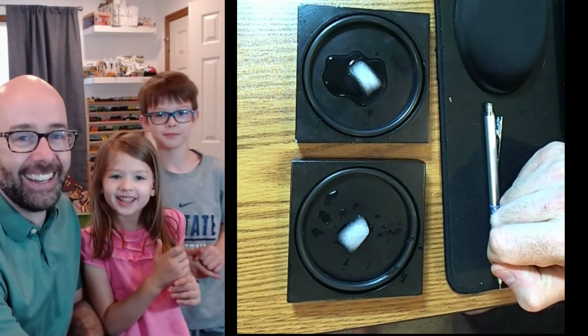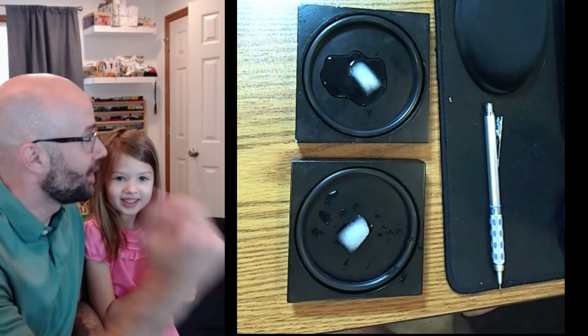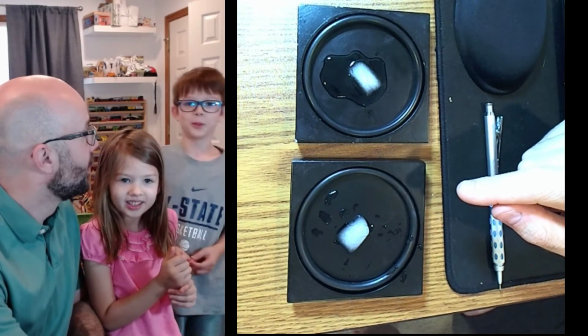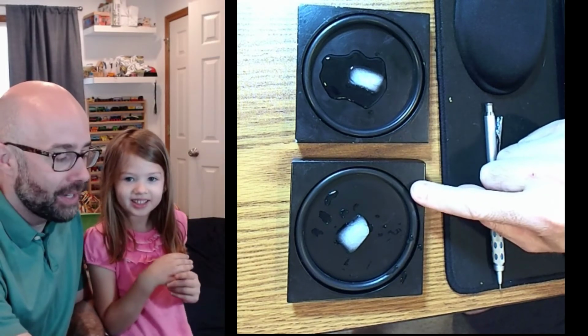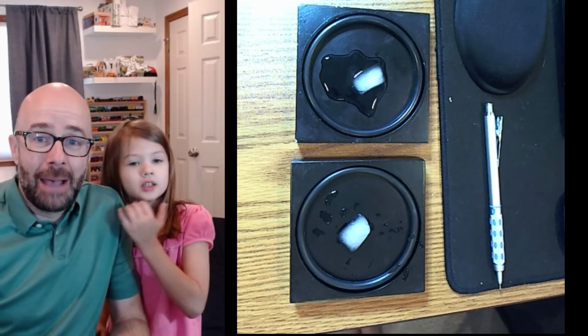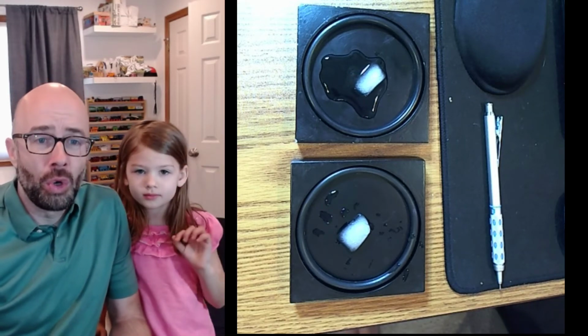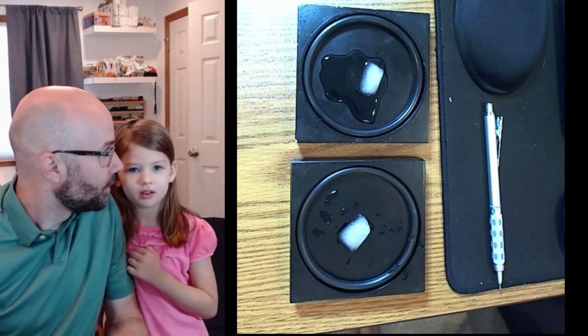We do not know. Do you really not know, or are you saying that just for the benefit of the people at home? We really do not know. Okay, the cold one is melting faster than the warm one. Let me tell you something. What's actually happening is the cold one was actually the same temperature as the warm one.